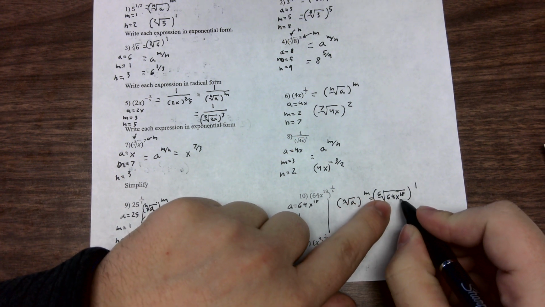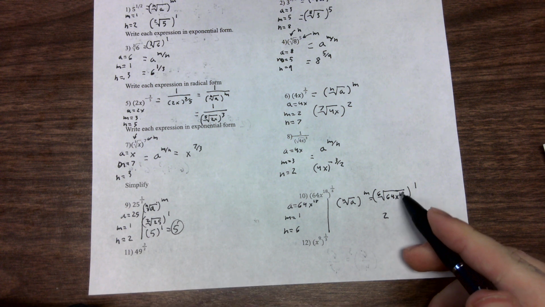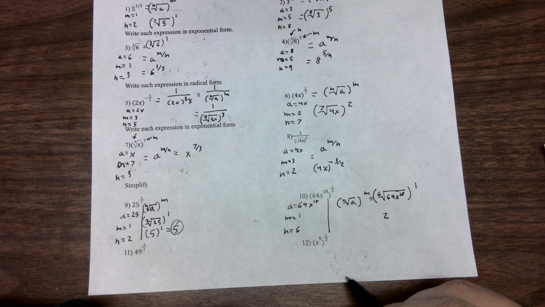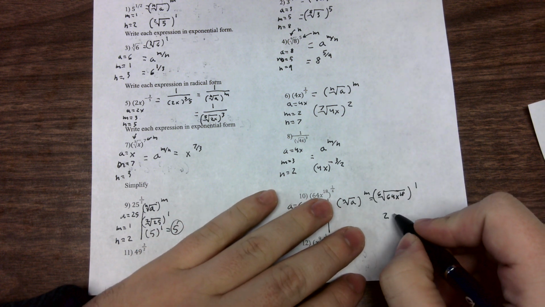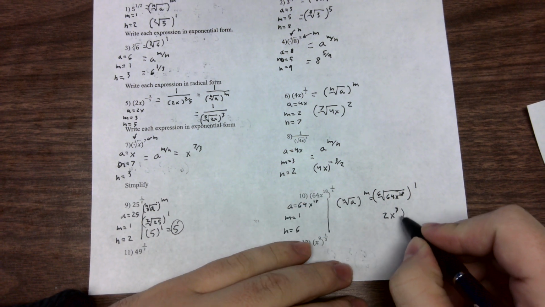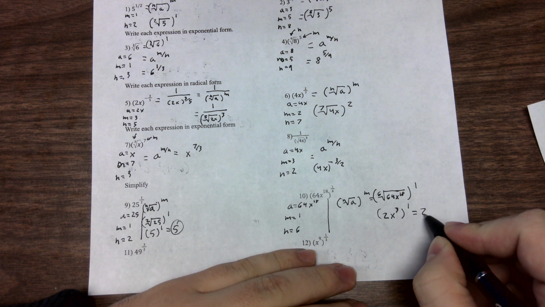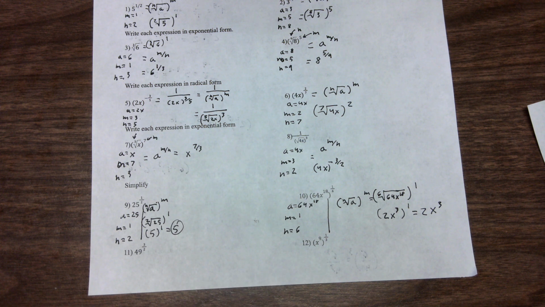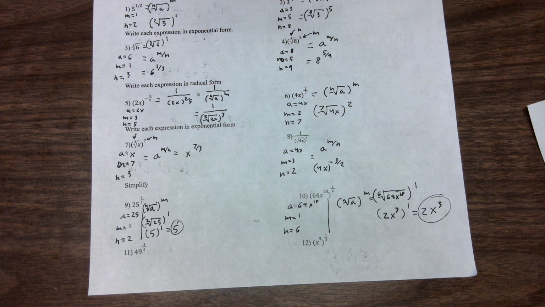Now for the 6th root of x to the 18th, what's going to happen with exponents on a variable is essentially we're just going to divide 18 by 6. If I take 18 divided by 6, I'm going to get x to the 3rd. And really we have this whole thing to the power of 1, but that's just going to make it stay 2x to the 3rd, because the power of 1 doesn't really do anything for us. Okay, so 2x to the 3rd would be our final answer.